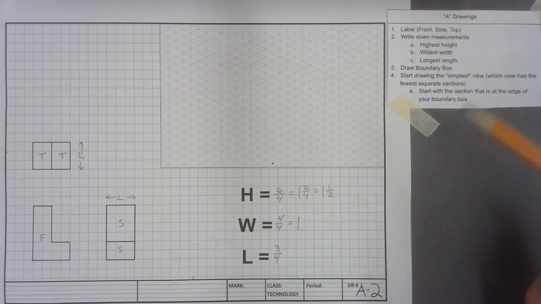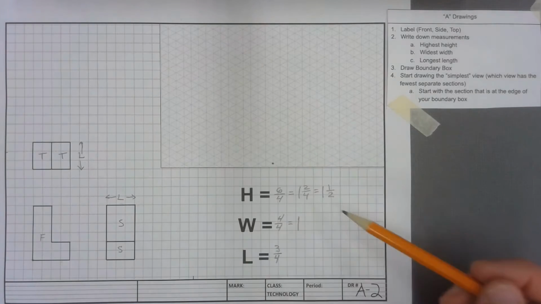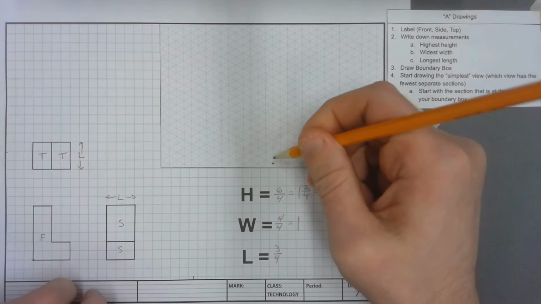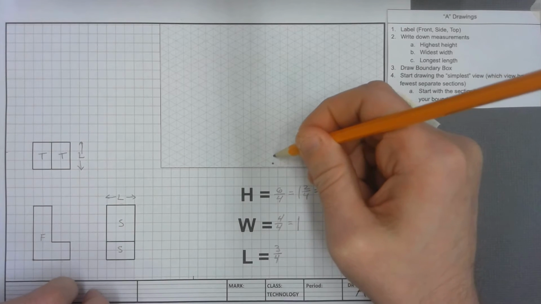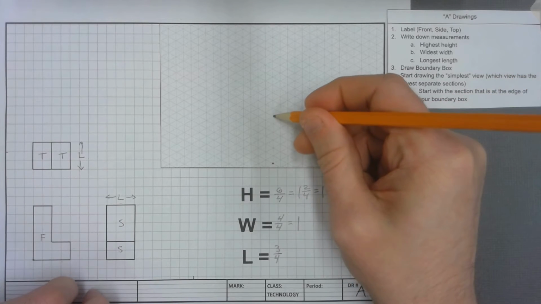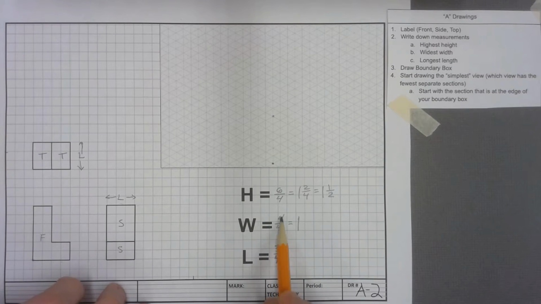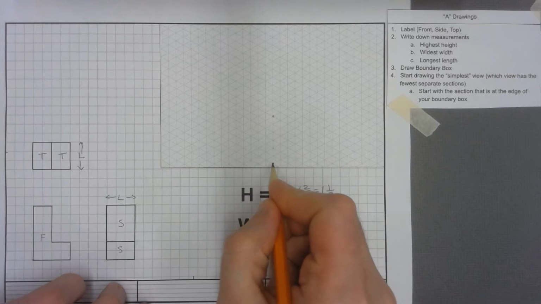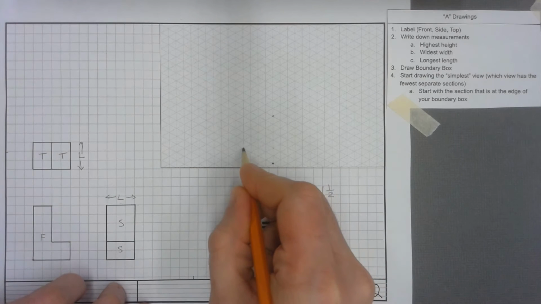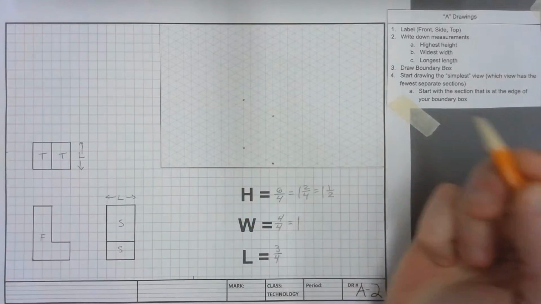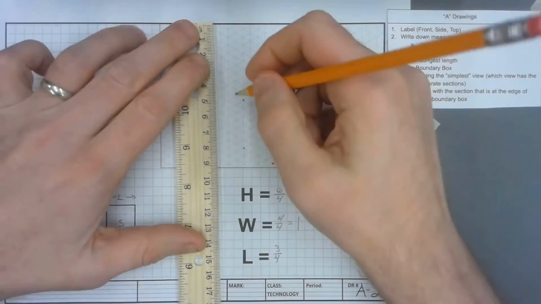Okay, so I've labeled, I have my measurements. Then it says to draw a boundary box. So I'm just going to draw a box with these dimensions. Okay, so it'll have a height of 6 of our little squares. 1, 2, 3, 4, 5, 6. Okay, and it'll have a width of 4 of our little squares. So from here, 1, 2, 3, 4. 1, 2, 3, 4. Okay, I'm going to connect those together.